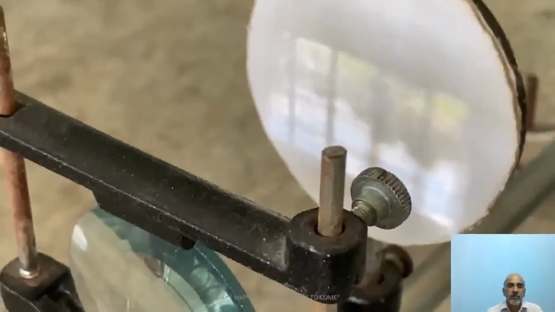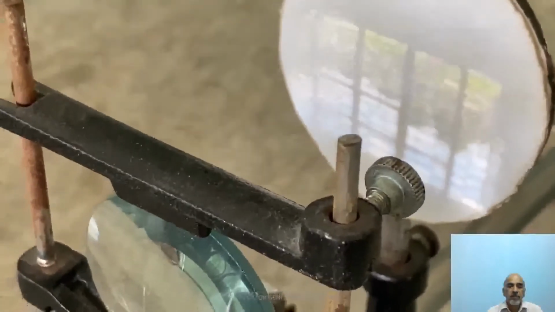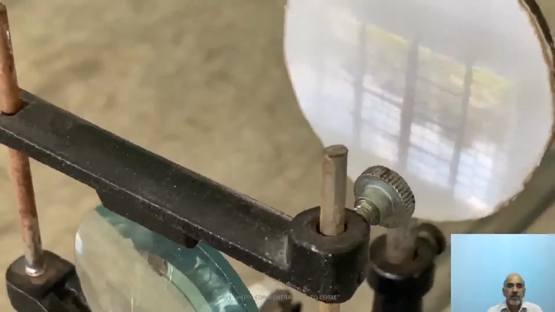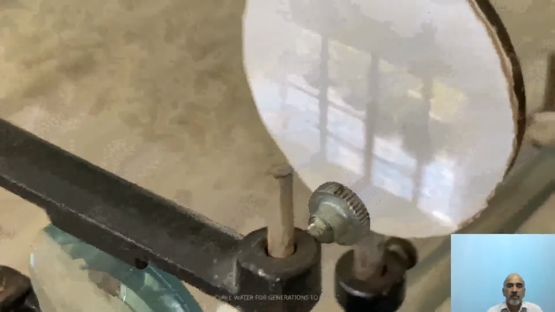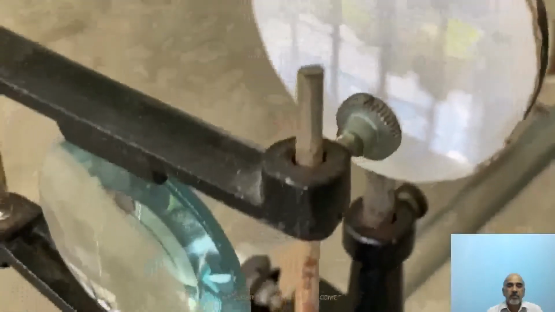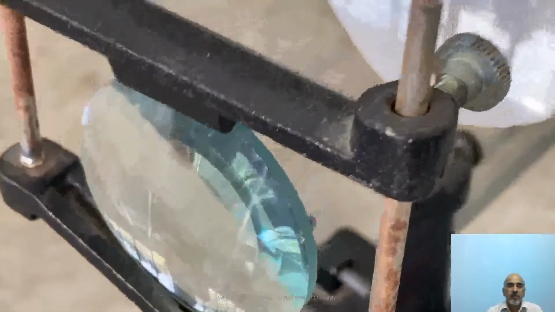Move it back. We will move it a little backward, and yes, now it is clear. You can see the clear image.